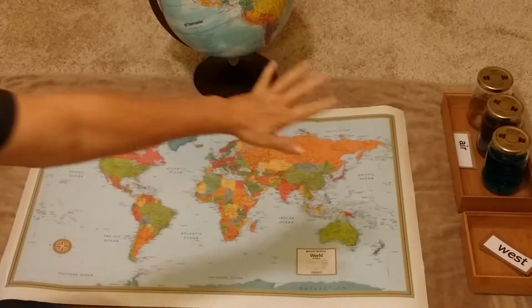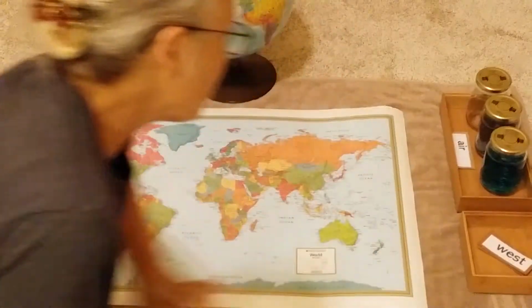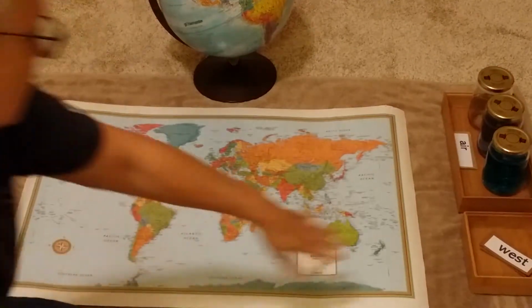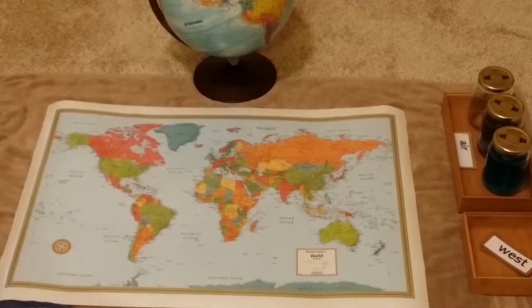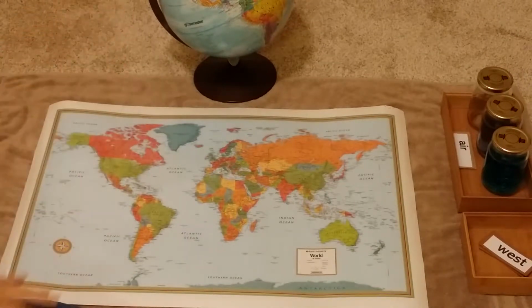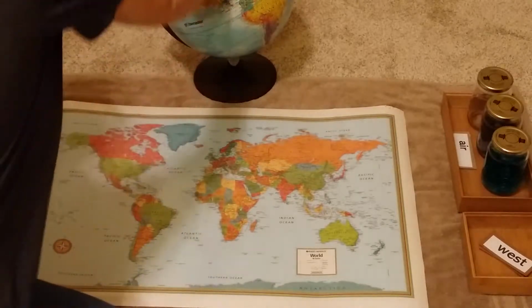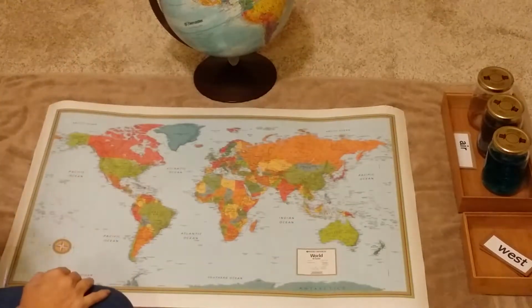So I have gotten the air, land, and water project, north, south, east, and west, and this is my labels for the continents. And then I have my globe. I would bring the child over and talk to them about the globe.